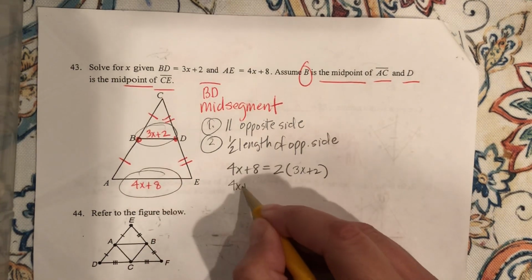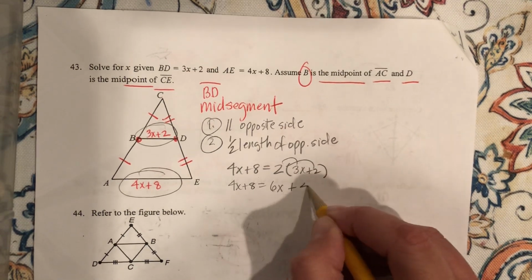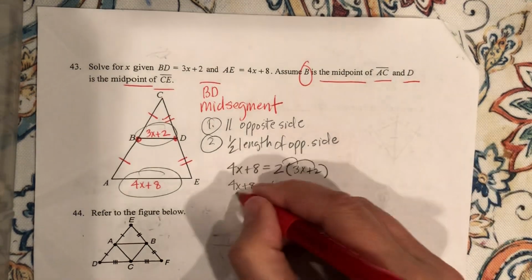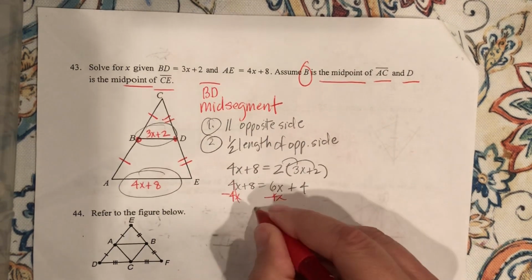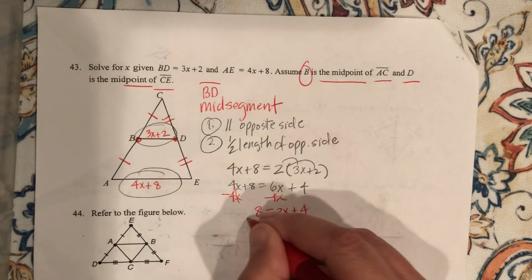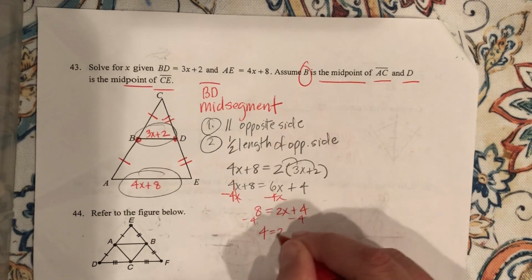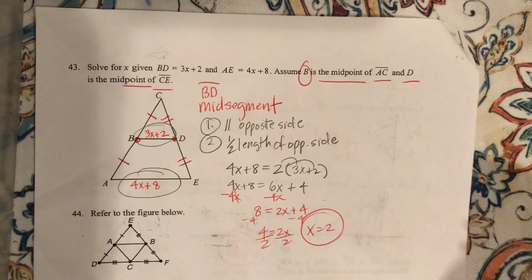So 4x plus 8 equals, distributive property, 6x plus 4. So I've got 8 equals 2x plus 4. Then I'm going to subtract 4. So 4 equals 2x. I'm going to divide both sides by 2. So x is equal to 2.